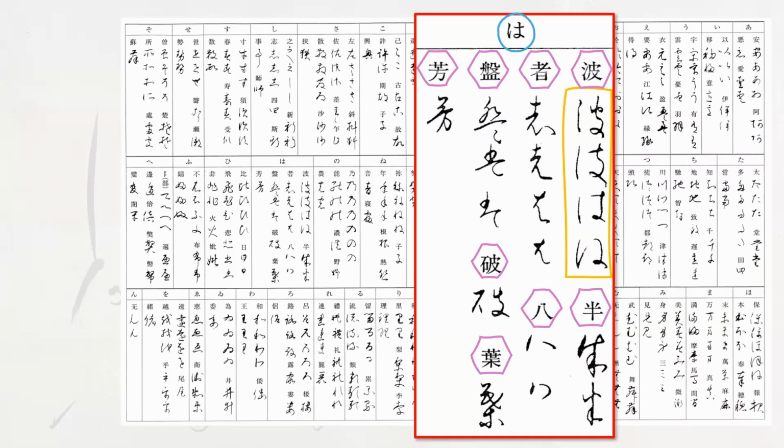So the parent character is present. So the 2 points I want to make here are, before 1900, the parent character is always hovering behind the shape of the kana, which means that the parent character's meaning is also latently hovering behind the kana.